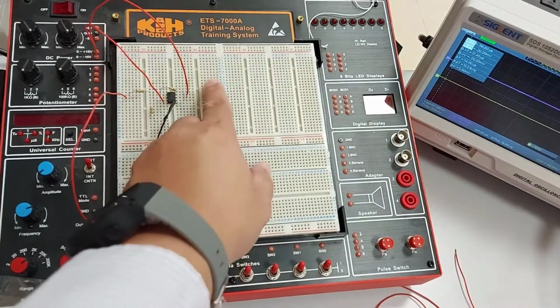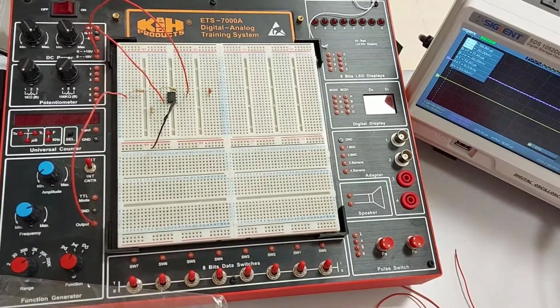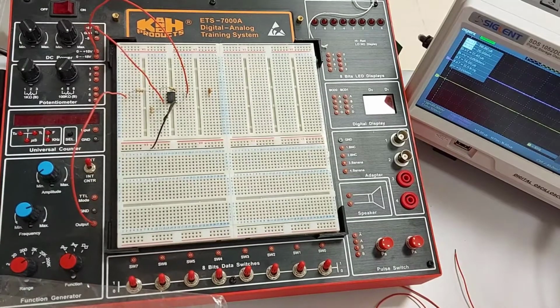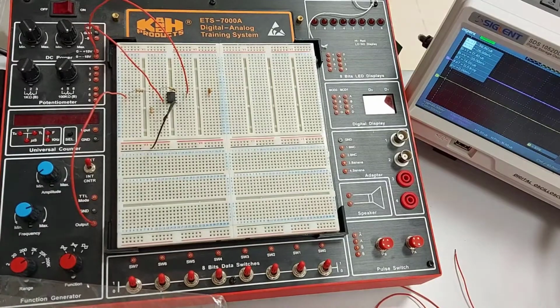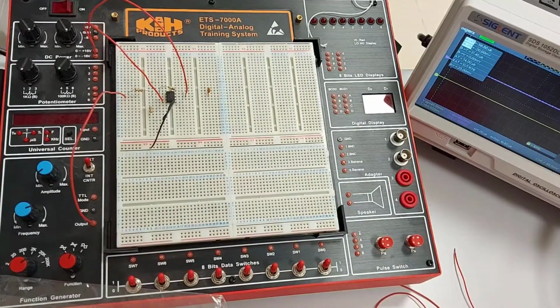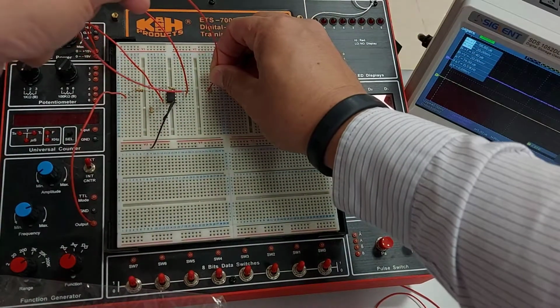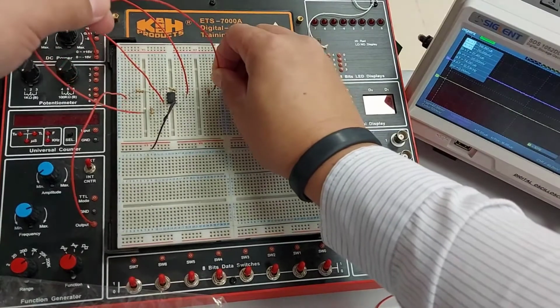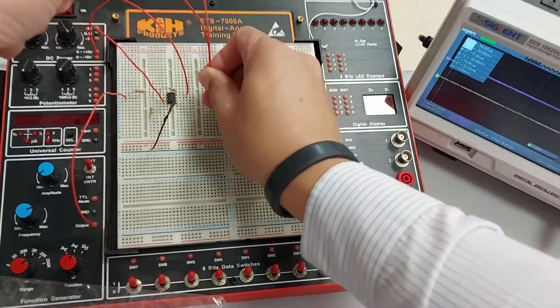And get additional 2 wires. These 2 wires will serve as the connection of the capacitor to its legs: one leg and the other leg.